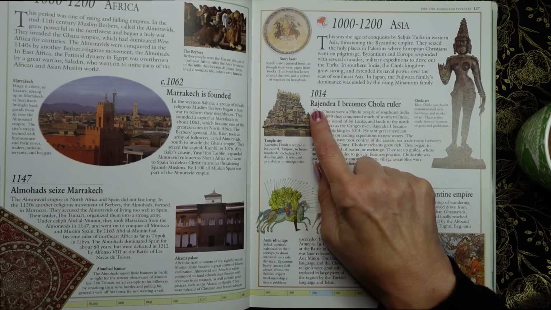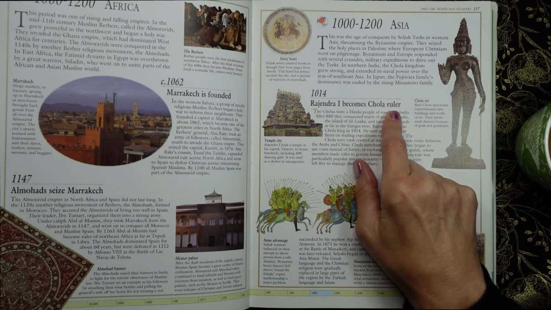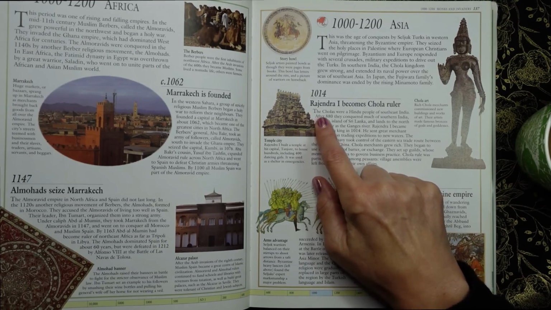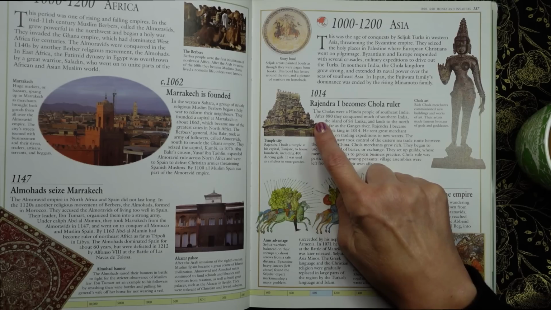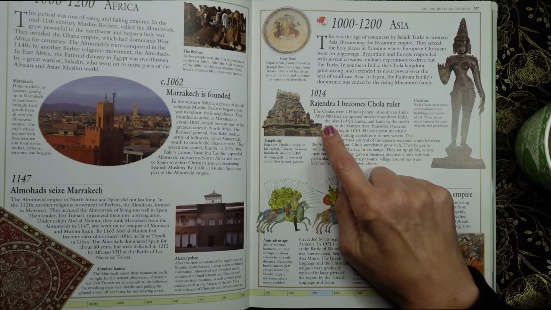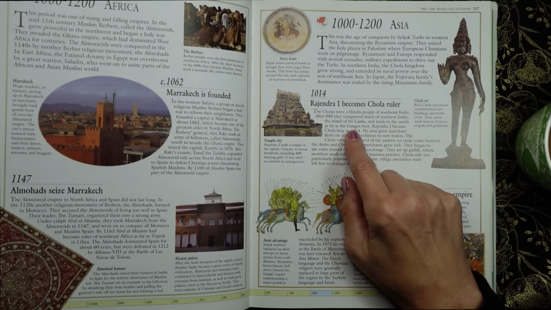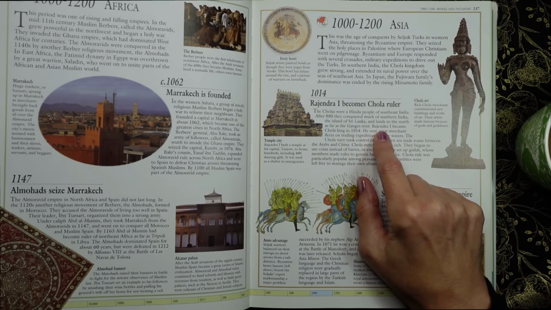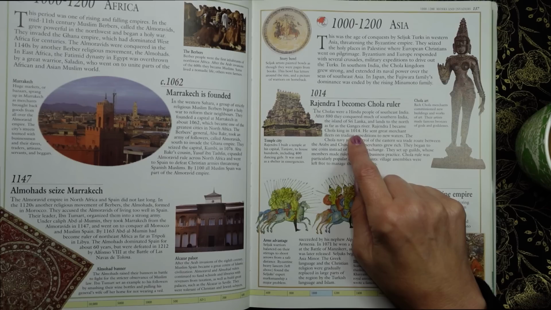1014, Rajendra I becomes Chola ruler. The Cholas were a Hindu people of Southeast India. After 880, they conquered much of southern India, the island of Sri Lanka, and lands to the north as far as the Ganges River. Rajendra I became Chola king in 1014.